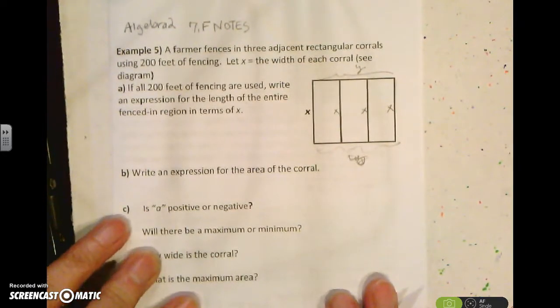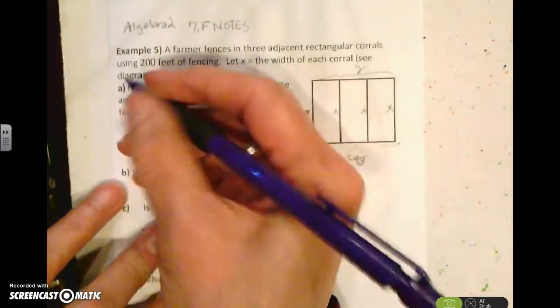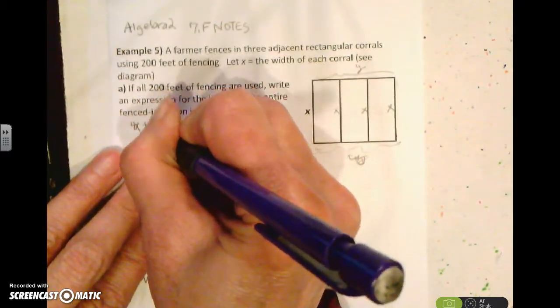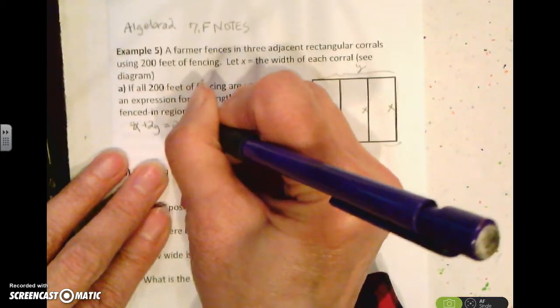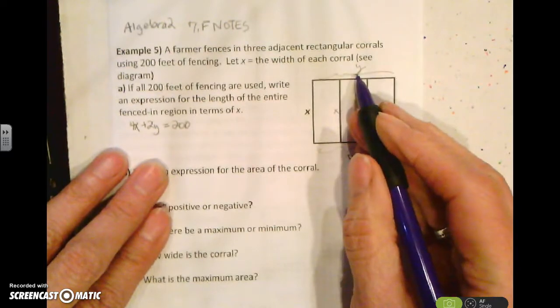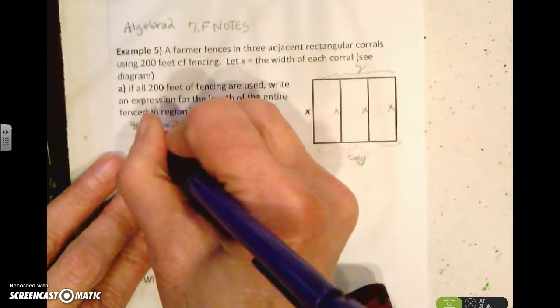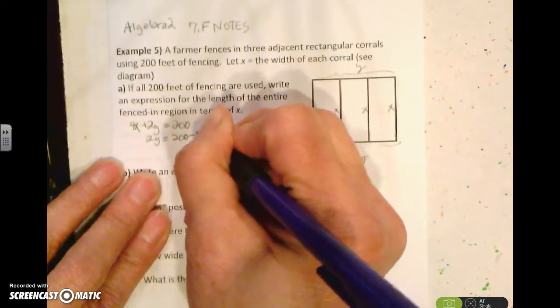So when I express that, adding up all the different pieces, I get that 4X plus 2Y are going to need to add up to our 200 feet of fence. So that's going to be equal to 200. And we want to solve for Y in terms of X. So I'm going to move my X over. So I get 2Y is equal to 200 minus 4X.